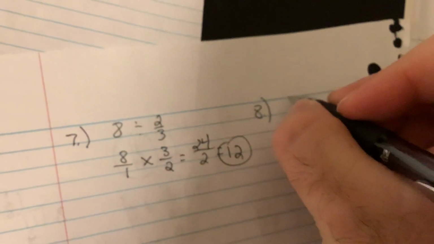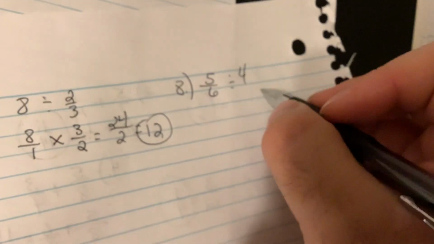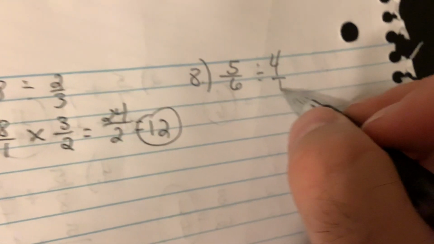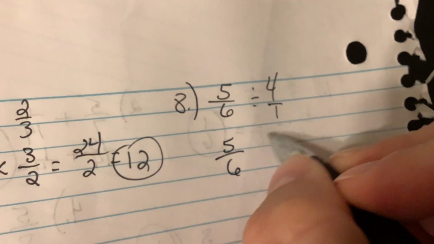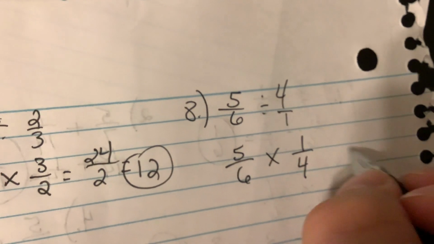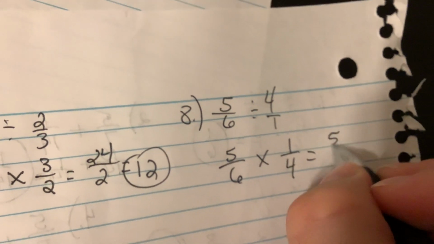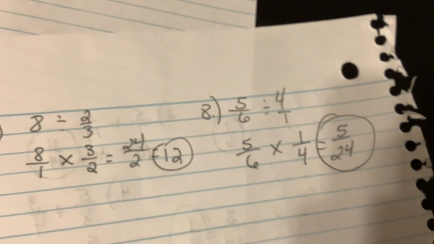And then the last one was 5/6 divided by 4. Okay. Now remember, 4 is 4 over 1. Okay. So this becomes keep, change, flip. Now it's 1/4. Multiply the tops, you get 5. Multiply the bottoms, you get 24. 5/24. So check those. I know, don't get discouraged.